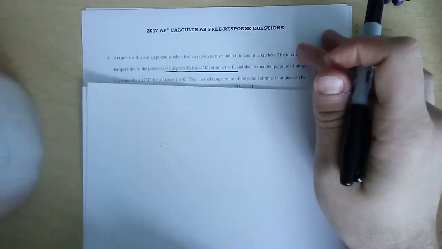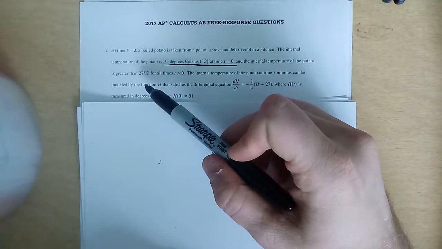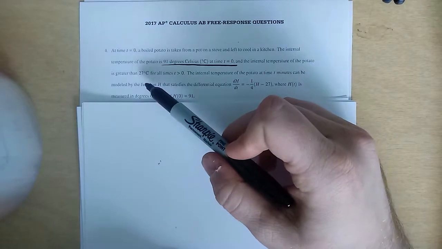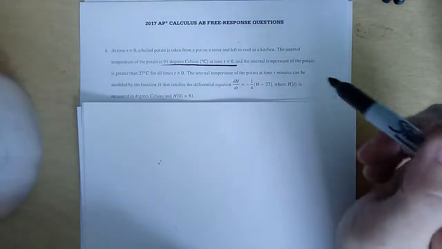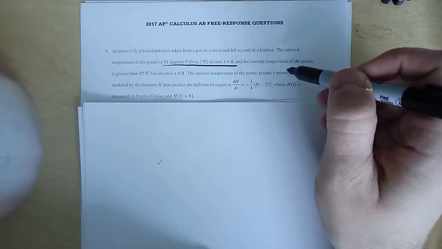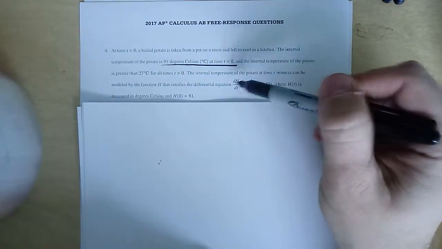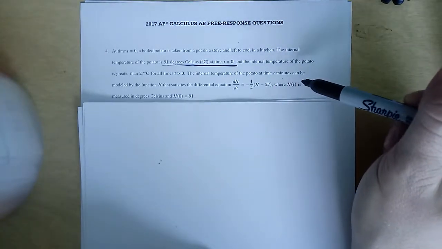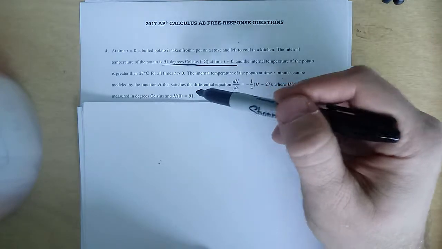The internal temperature of the potato is greater than 27 degrees Celsius for all times t greater than 0. The internal temperature of the potato at time t minutes can be modeled by the function h that satisfies dh/dt, where h of t is measured in degrees Celsius. h of 0 is equal to 91.